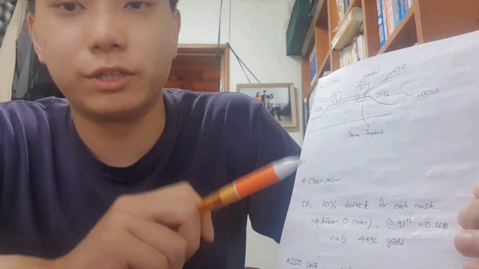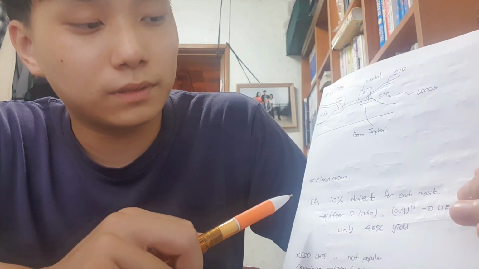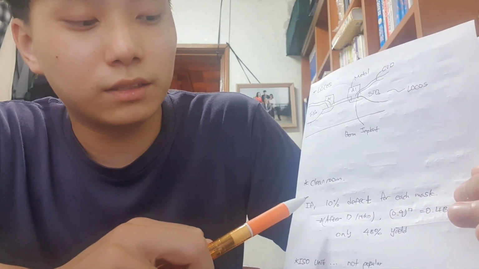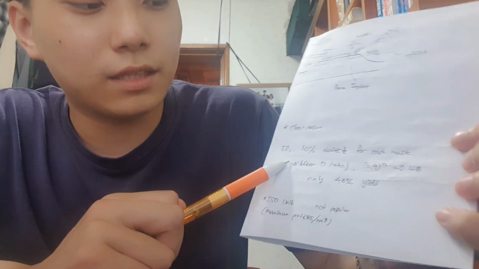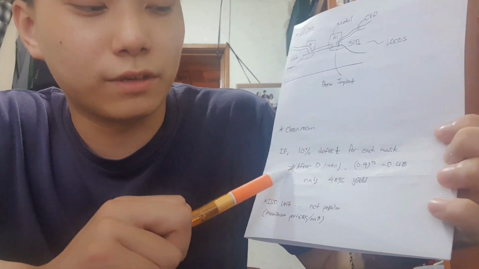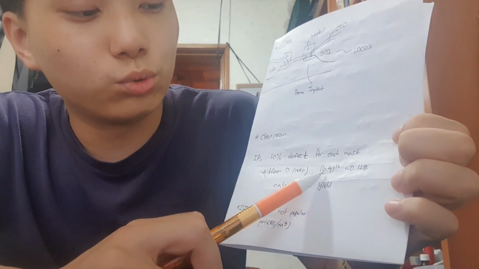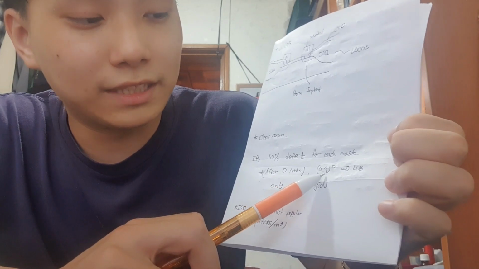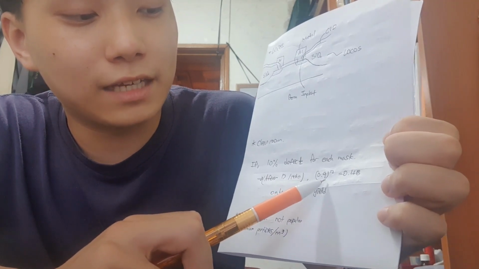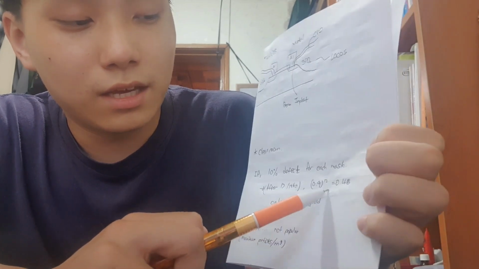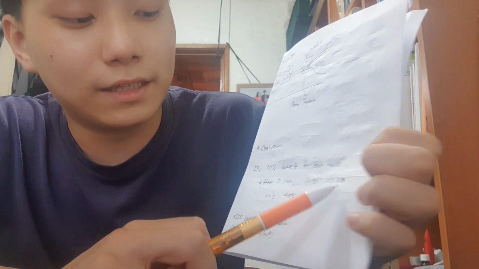Clean room is very important because if there is a 10% defect for each mask, then after 7 lithography steps, the 7th power of 0.9 equals only 0.48.